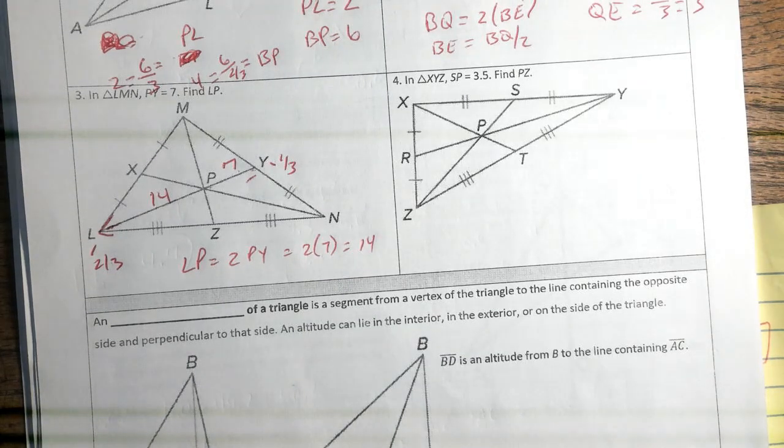Number 4, that's a you do. Please pause here. I'm going to wait 3 seconds before I continue.